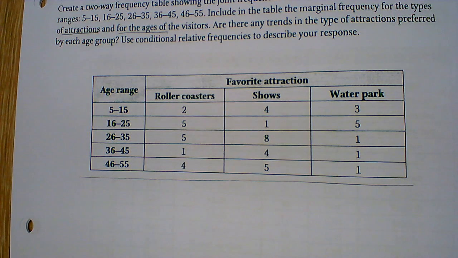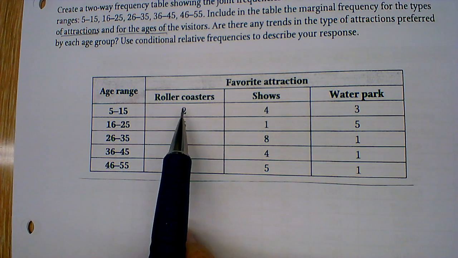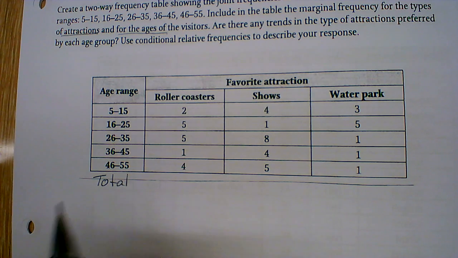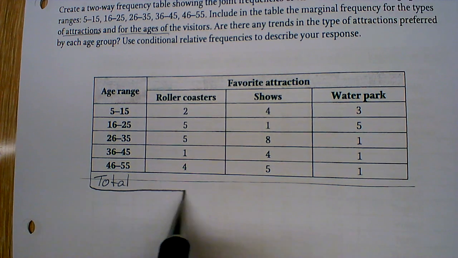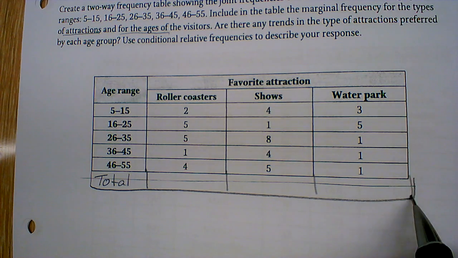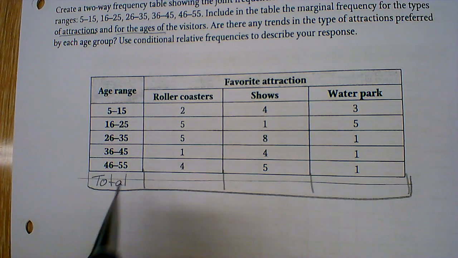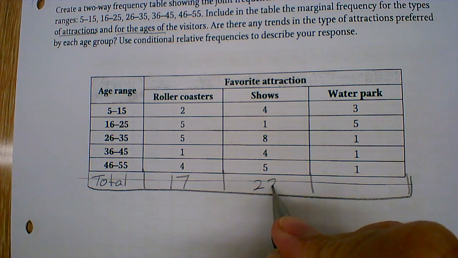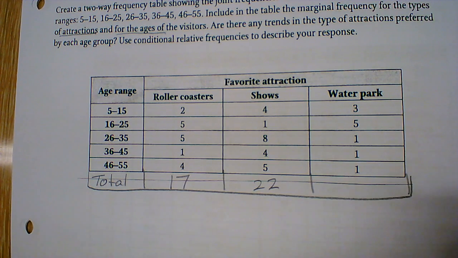So the next step was to look at the marginal frequencies for each type of attraction. So what we need to do for that is for each type of attraction we're going to create a total. So I'm going to actually add another row at the bottom here for the totals. So when I total all of my roller coasters, I get 17. When I total all of my shows, it's 22. And when I total everything for water park, it's 11.